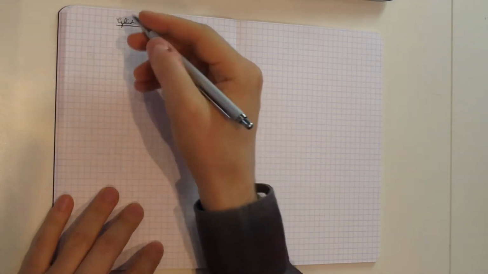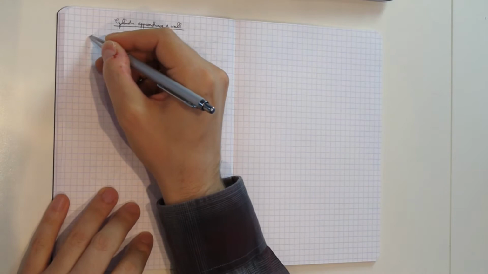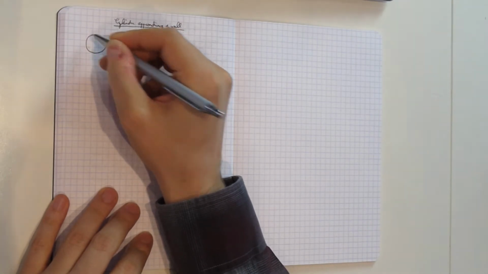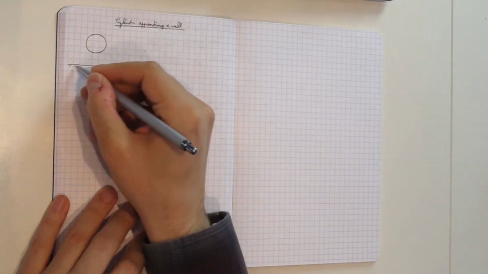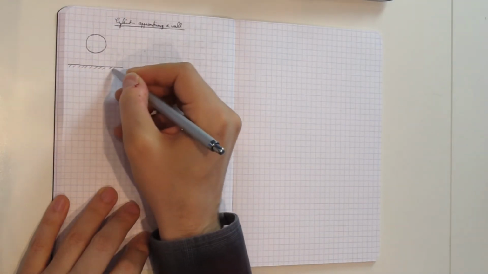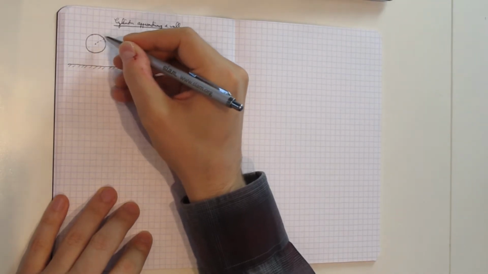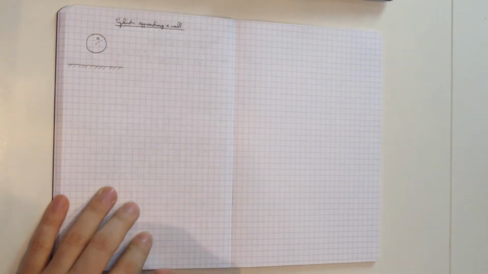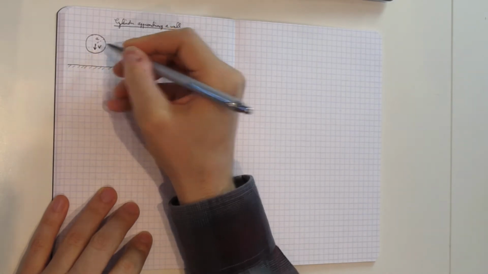So before solving for the flow around the cylinder approaching a wall, let's first draw what the situation looks like. So we do have a cylinder. I'm going to draw the cylinder roughly like this. There's a wall at the bottom here. Okay, the wall is static and our cylinder has a radius A and is moving downward with a velocity V.